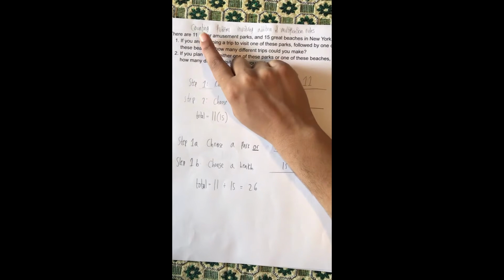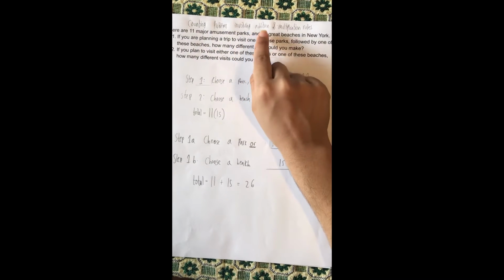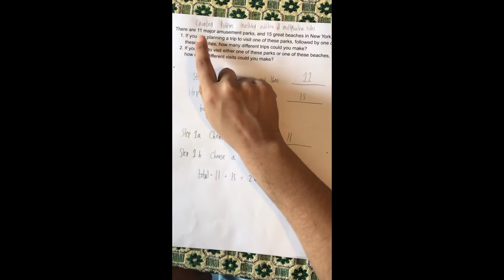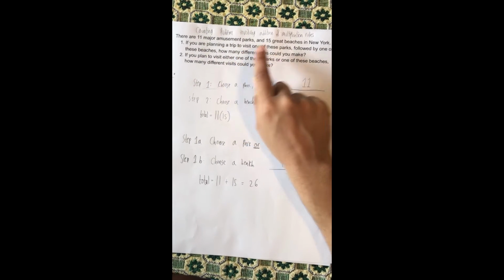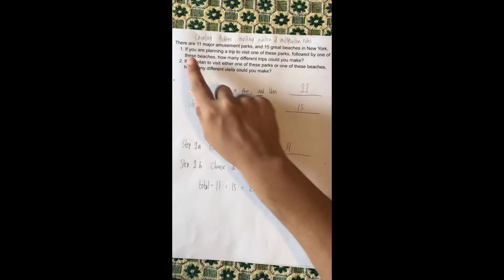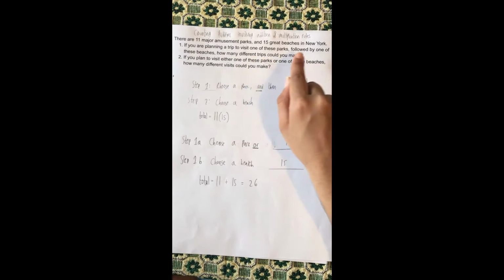Hello, and in this session we're going to be talking about counting problems involving addition and multiplication rules. In the first problem, there are 11 major amusement parks and 15 great beaches in New York. If you are planning a trip to visit one of these parks, followed by one of these beaches, how many different trips could you make?